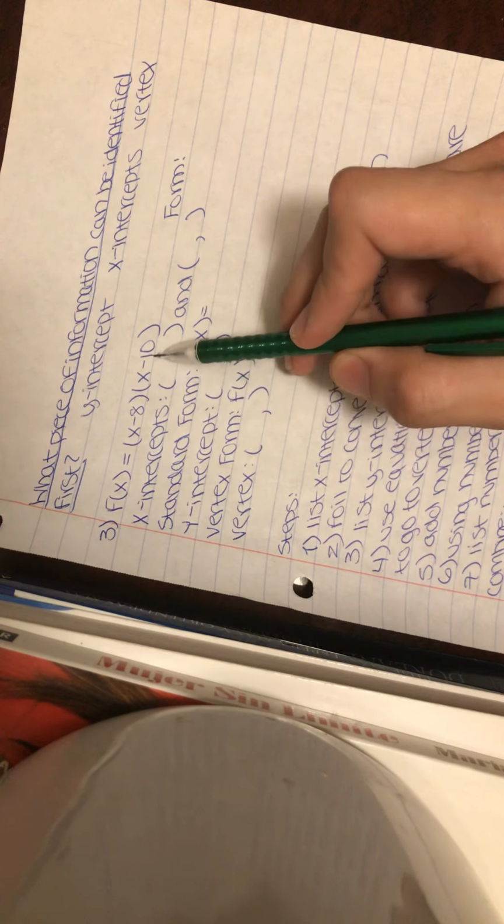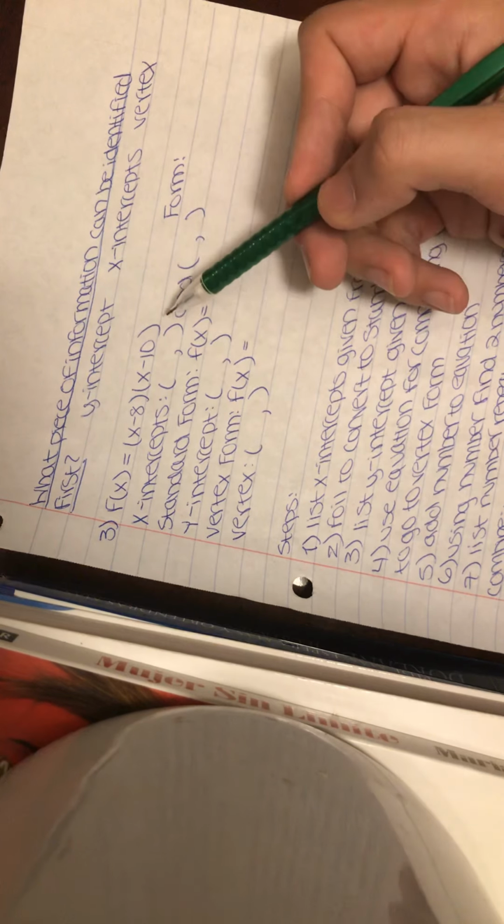Now let's move into our third and our fourth problem. So our third problem asks the same thing. We're going to want to know what piece of information can be identified first that we already know. So, as we know, x minus 8 and x minus 10. Well, we've seen this before, right? So this is factored form. So we already know that this is factored form. And it's going to give us the x-intercepts that we already have.